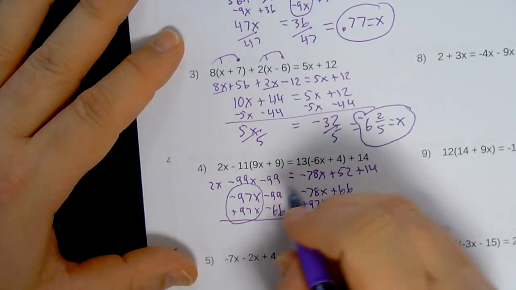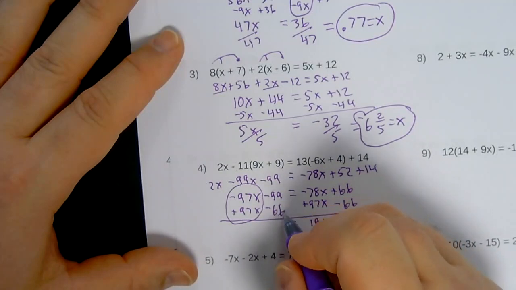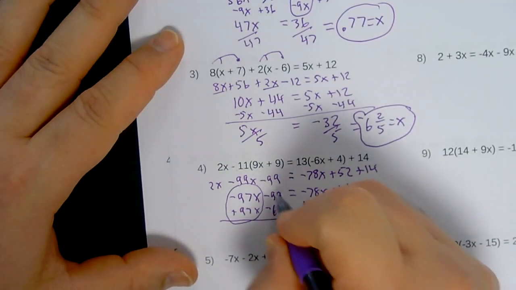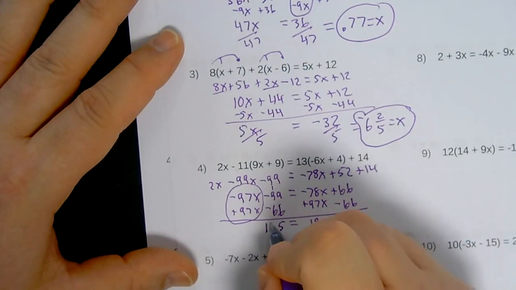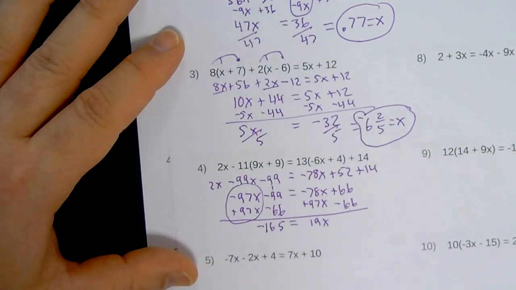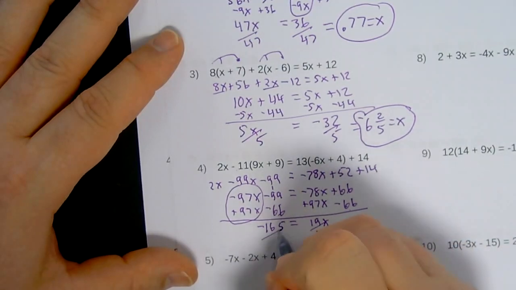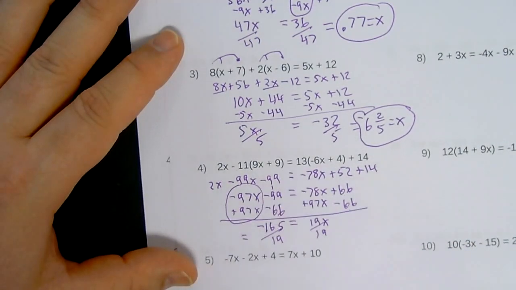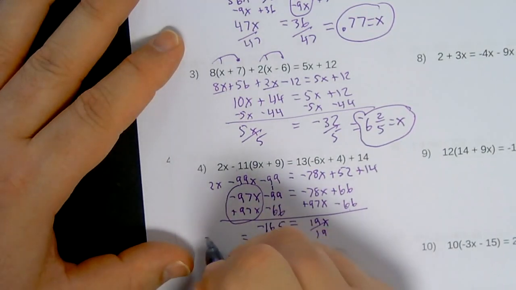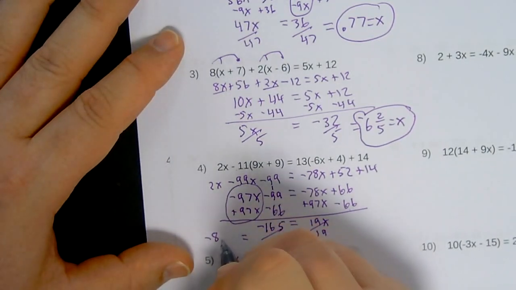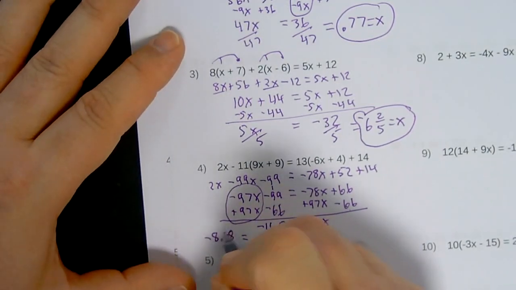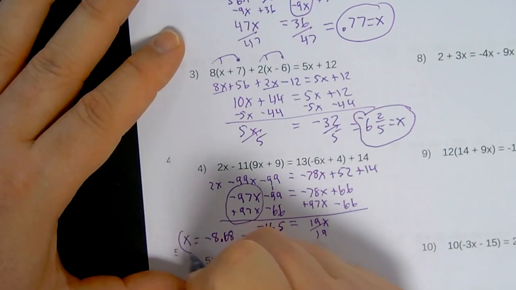And over here, so then on my calculator, or if you're doing it by hand, 9 plus 6 is 15. Carry your 1, and you get 16, and it's negative. Now divide both sides by 19. Okay, so final answer is about negative 8.68, and that equals x.